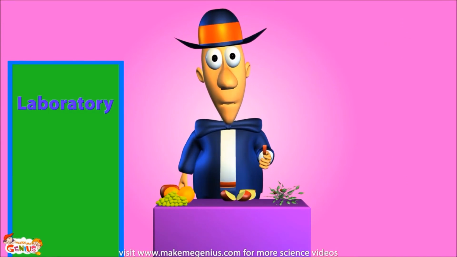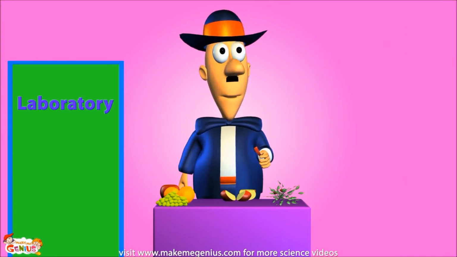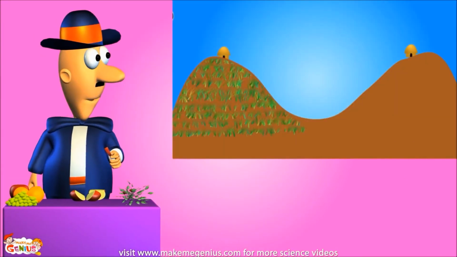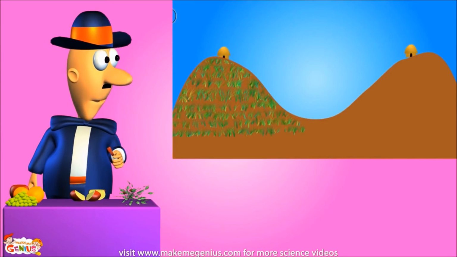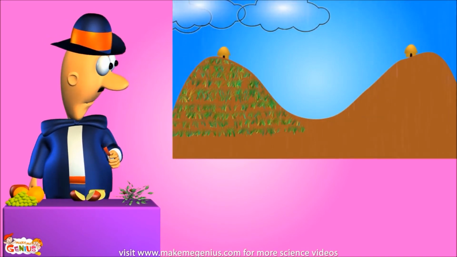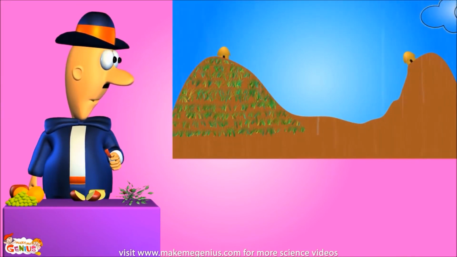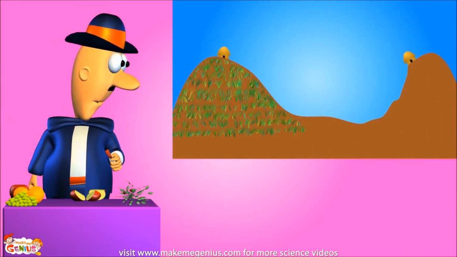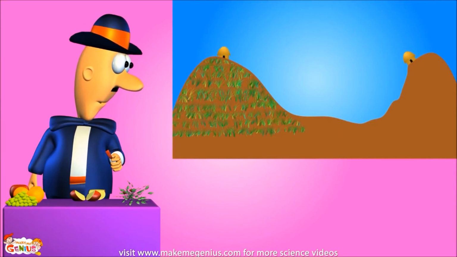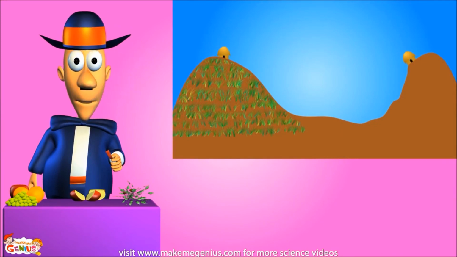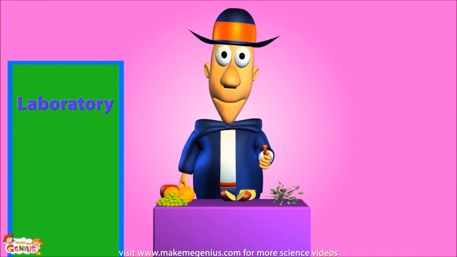Did you know that plants help in stopping soil erosion? Look at this. On one side there are plants, and on the other side it is plain land. When rain comes, plants hold the soil, so it isn't eroded on the left-hand side. On the right-hand side, there are no plants or trees, so the land is getting eroded. So we see plants are very important in preventing soil erosion.